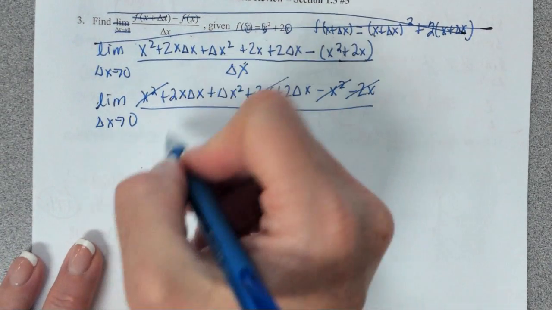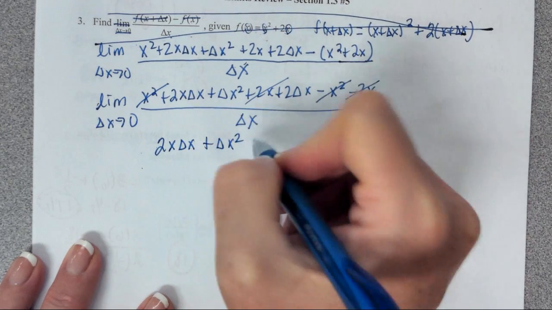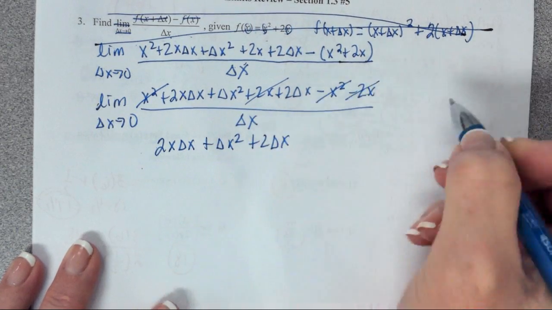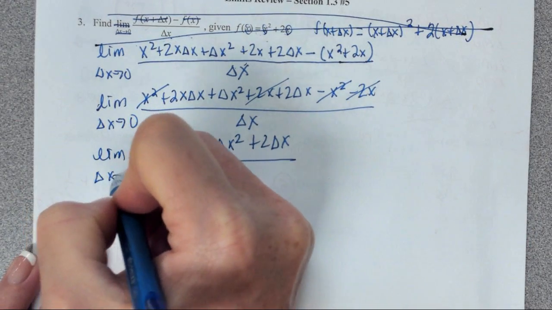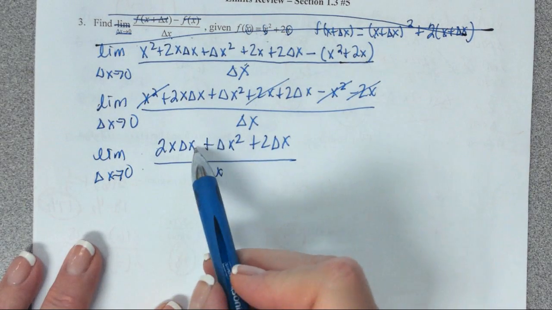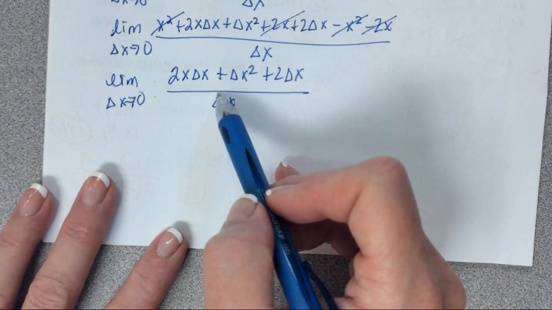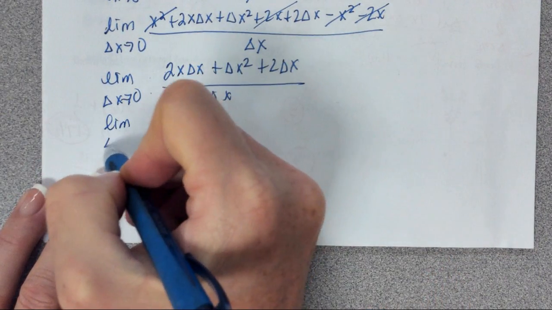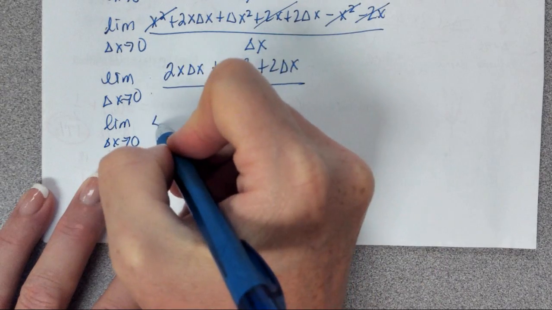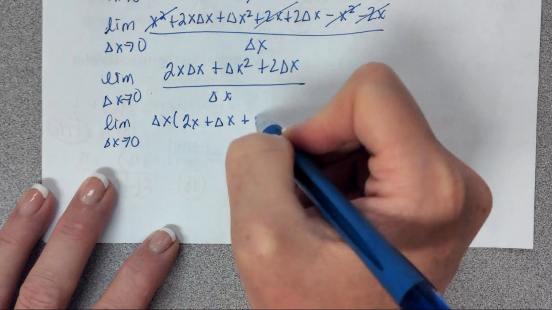So here's what I'm left with then. I'm just going to rewrite this. I have 2x delta x plus delta x squared plus 2 delta x. That's all we have left over delta x. Again, my goal is to be able to plug in delta x is 0. But I'm going to get 0 plus 0 plus 0 all over 0. 0 over 0 doesn't work. So what can we do now? Jared Steiger, what can we do? Good. So in the numerator, I'm going to factor out delta x, and I'm left with 2x plus delta x plus 2.